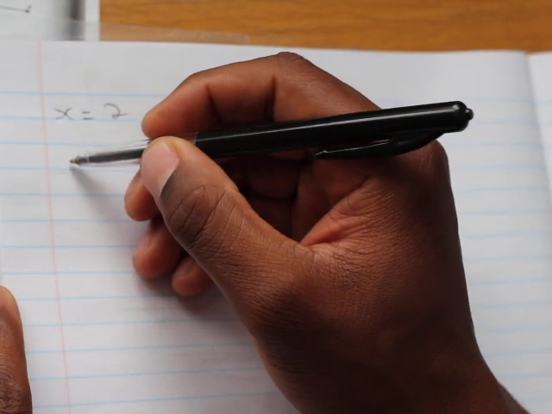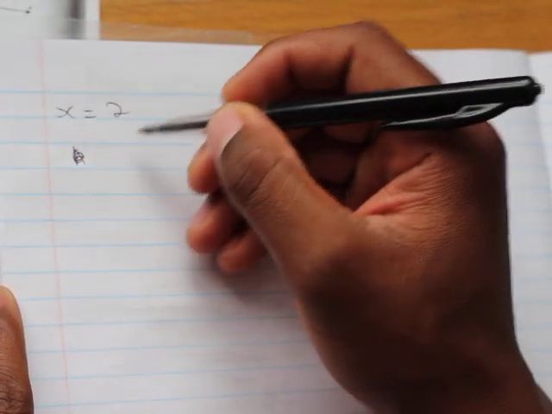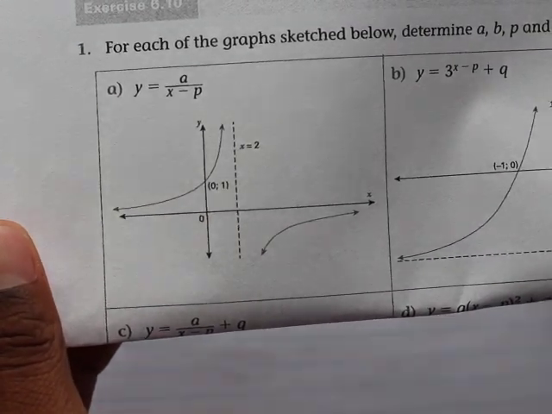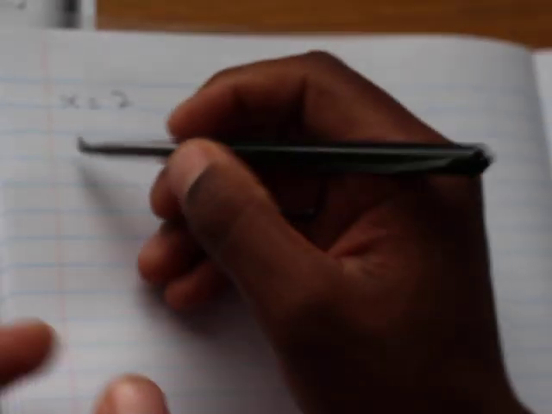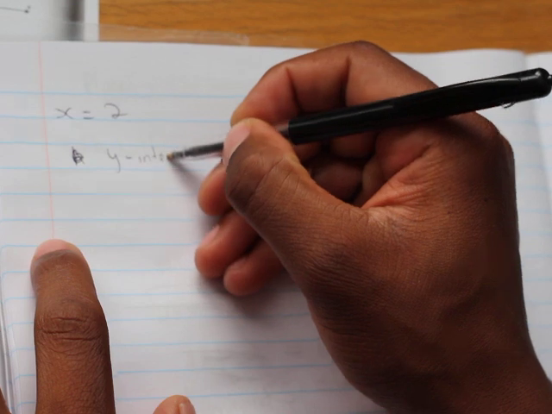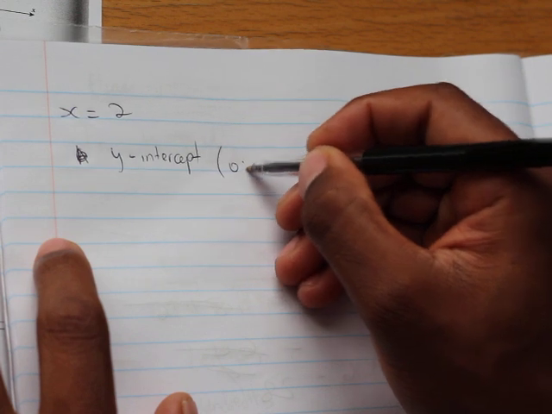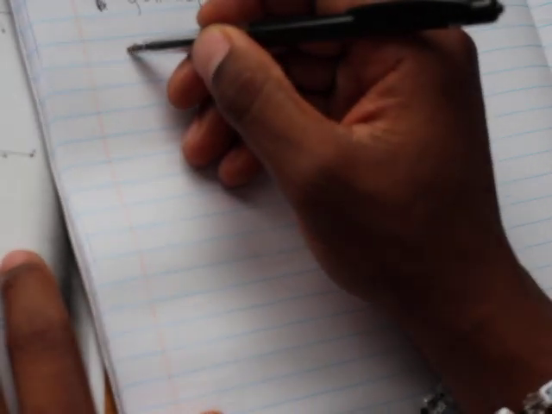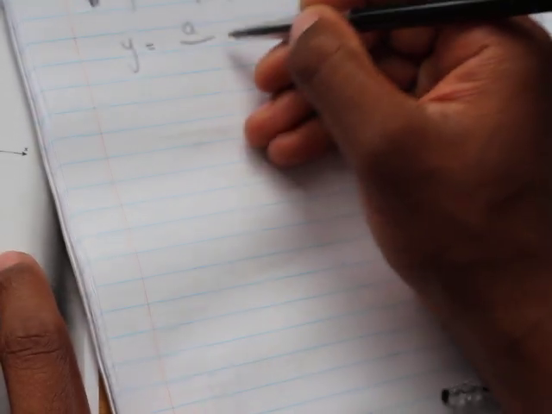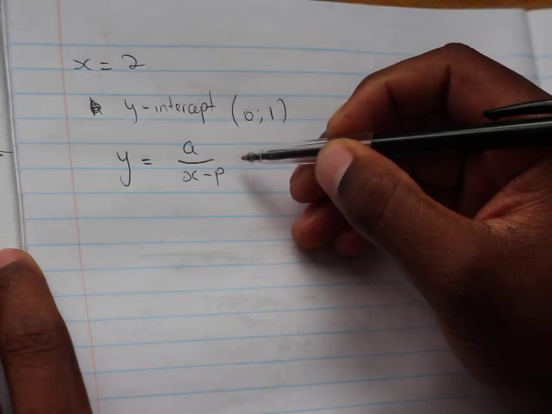Also, we've got a coordinate, this is the y-intercept, remember. The y-intercept, the (0;1). And we are given that our function is as follows: y equals a over x minus p. And they didn't say plus q. They did not say plus q.